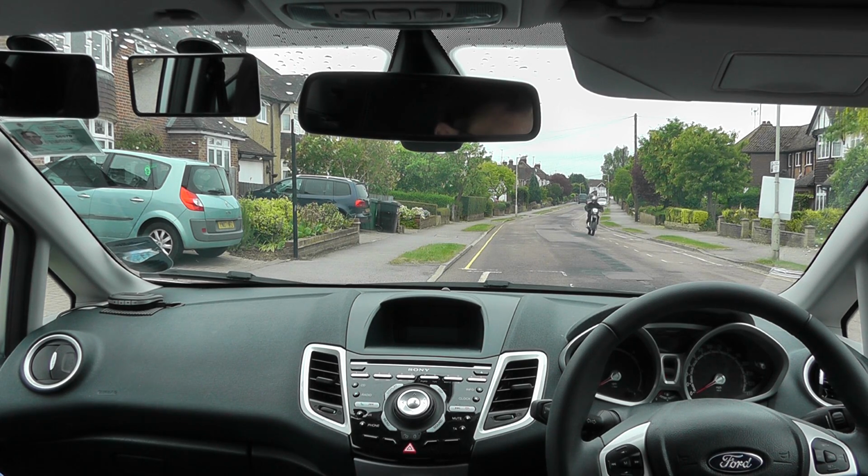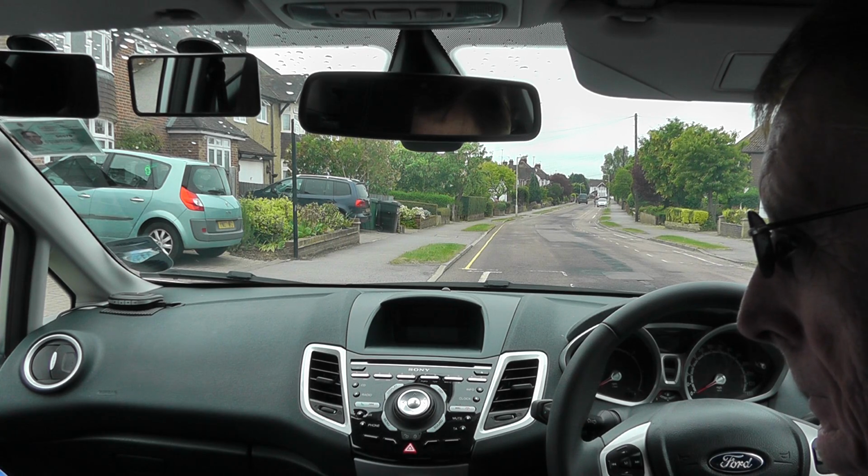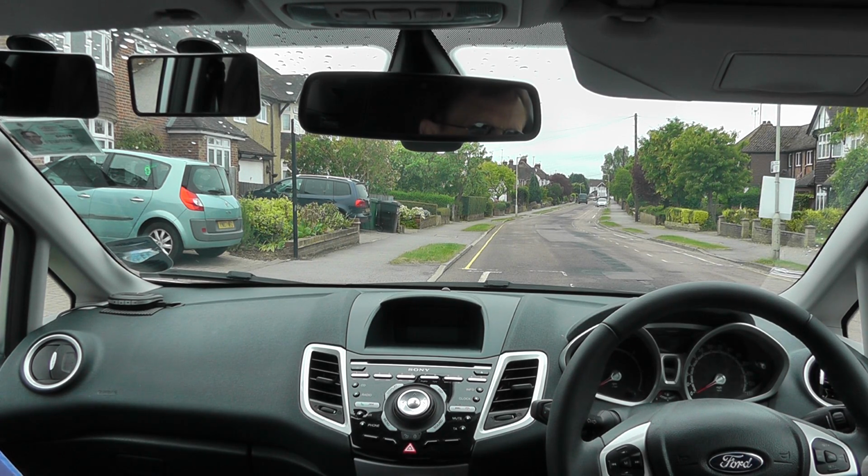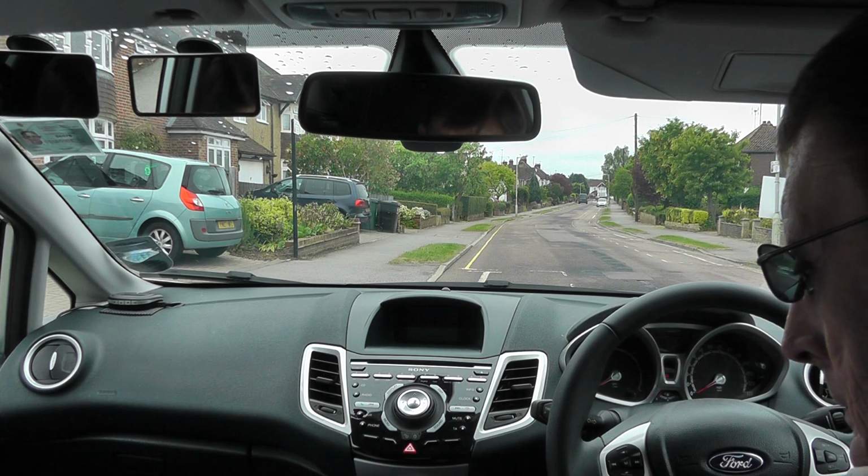We've got the accelerator, which is the right one. The middle one is brake, and the left one is clutch. So accelerator, brake, clutch, ABC. But we'll call the accelerator gas for short, because accelerator is a mouthful, isn't it?